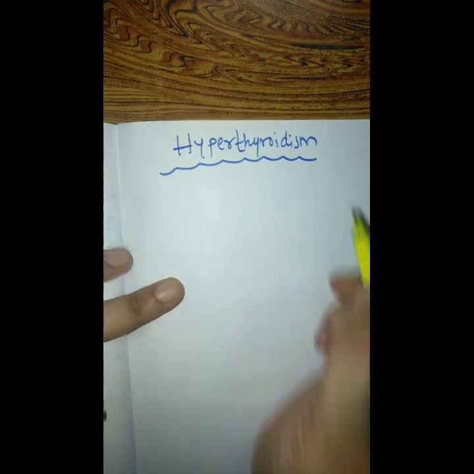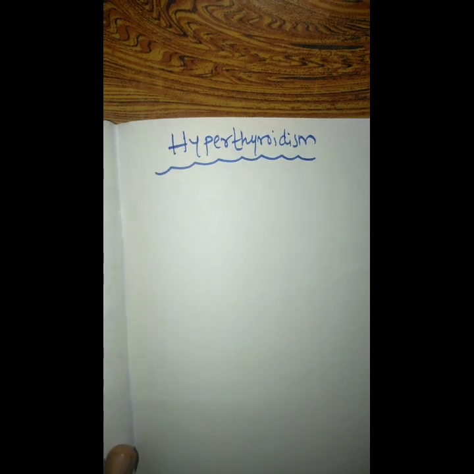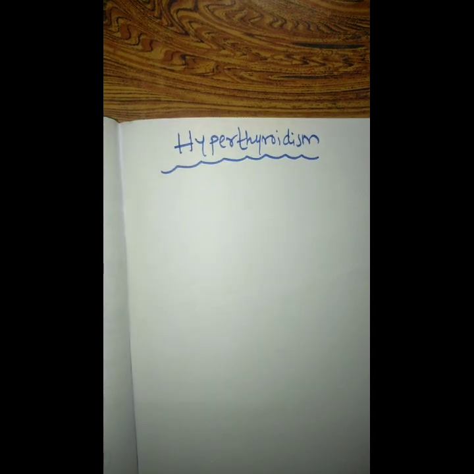Hyperthyroidism means the level of T3 and T4 in the blood will be increased. So in this case we need to reduce the level of thyroid hormone. To know the exact mechanism of action of the drugs used for the treatment of hyperthyroidism, first of all we should know the synthesis, the procedure of how T3 and T4 are synthesized, and then we can suggest in what area we can use the drug to inhibit the hyperthyroidism. So first of all we'll check out the synthesis of thyroid hormone.